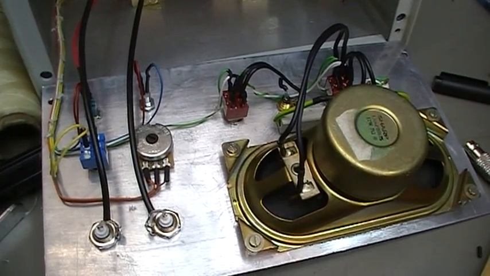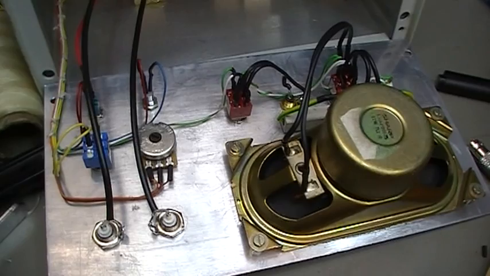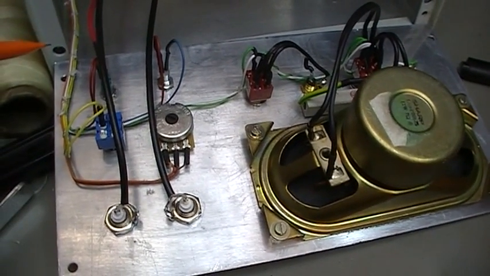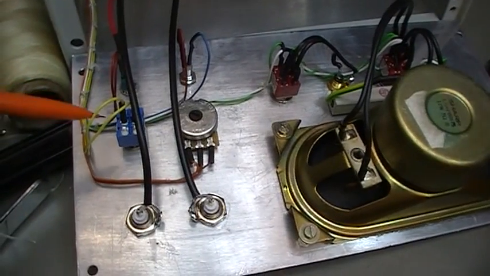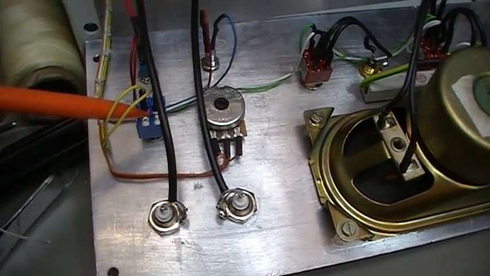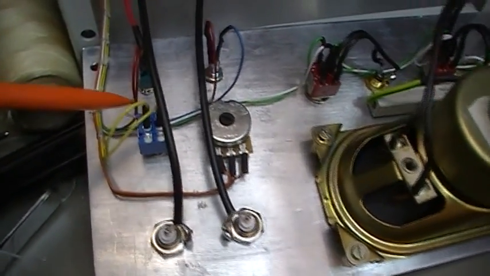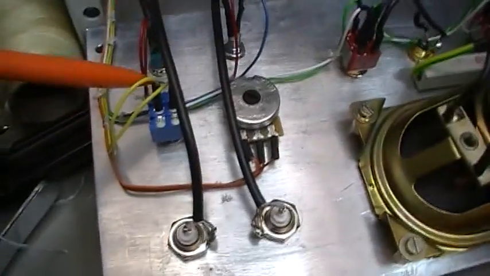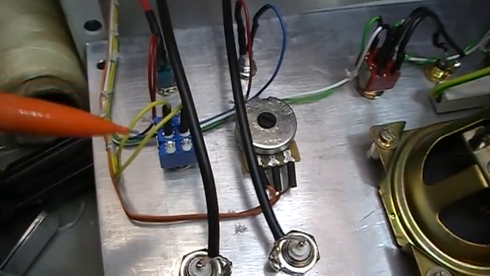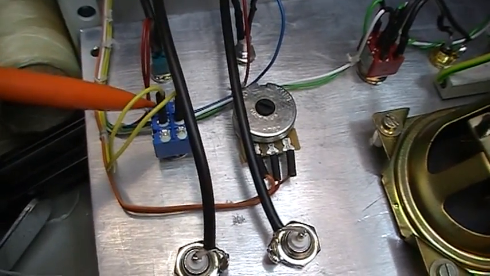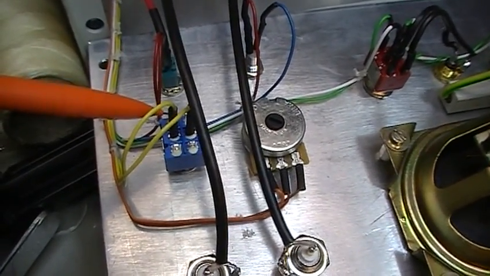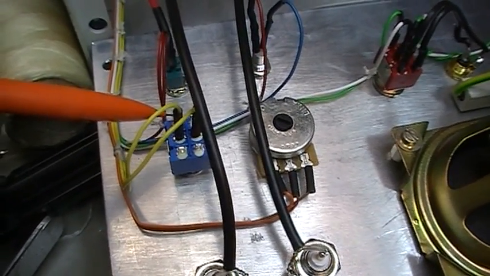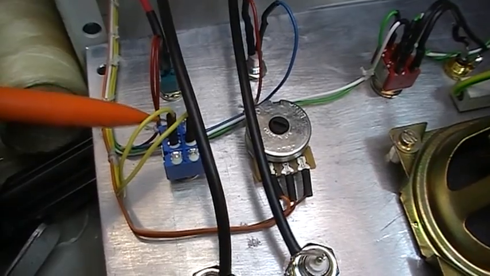Okay, the wiring is almost done. So what we have to do later on is to connect here and down there the capacitors and resistors for the different gain settings for the amplifier.